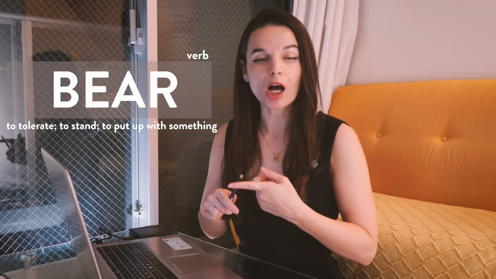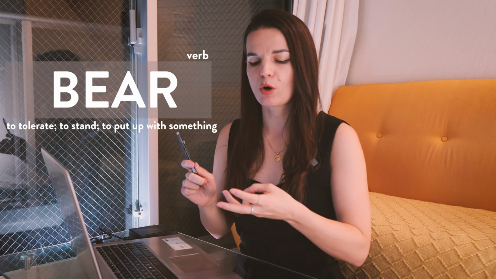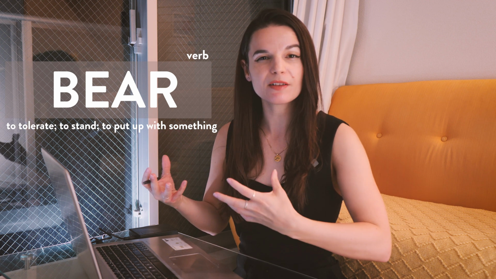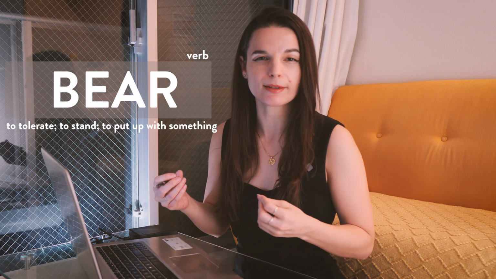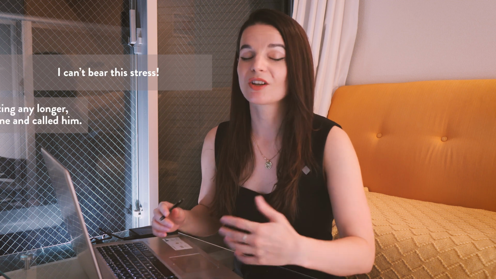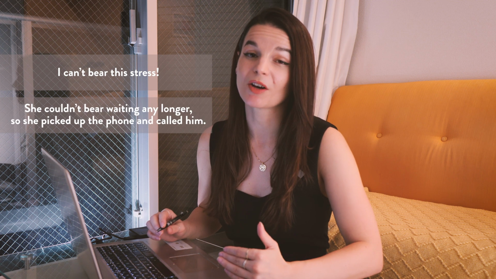Now that we have the noun form out of the way, let's move on to the verb form, which is completely different in meaning from the noun form. To bear, B-E-A-R as a verb, means to tolerate or to stand or to put up with something. So we usually use this when we're talking about negative situations that go on for a long time or like someone's annoying behavior. So here are some examples. I can't bear this stress. She couldn't bear waiting any longer, so she picked up the phone and called him.